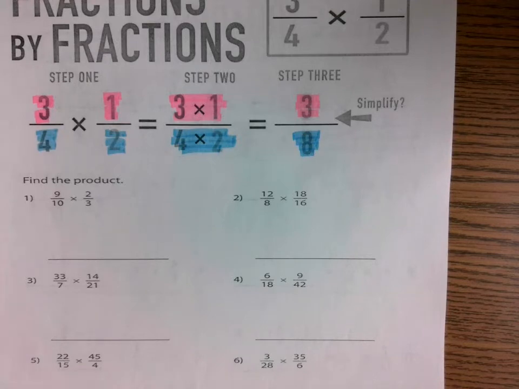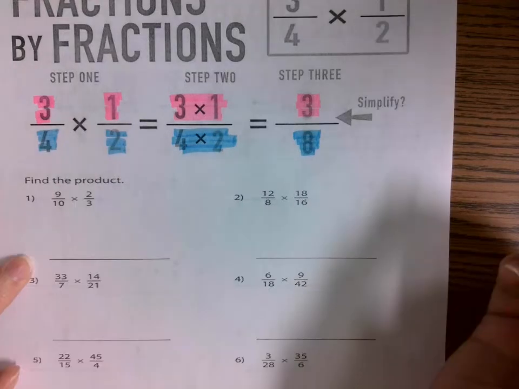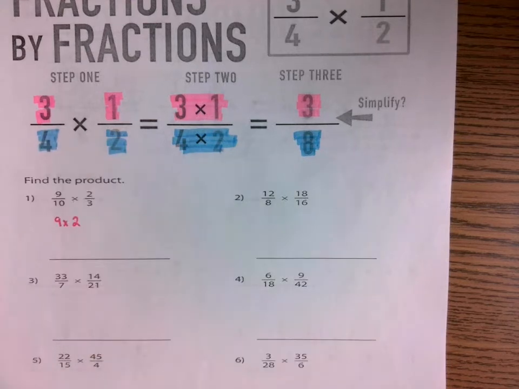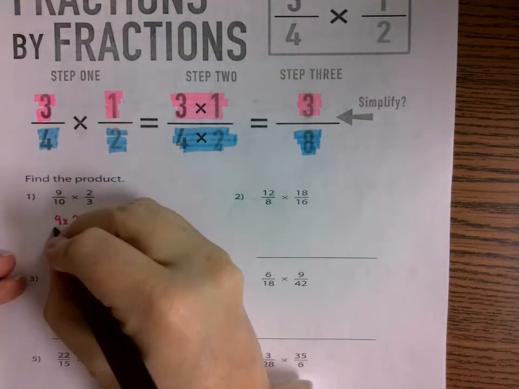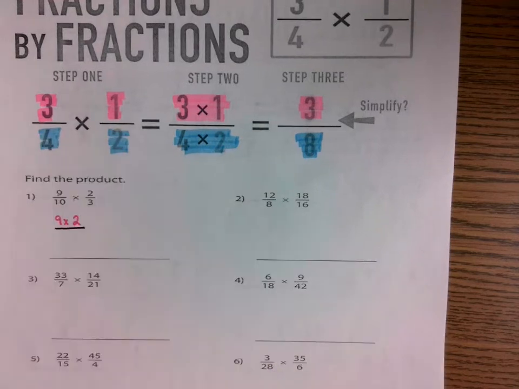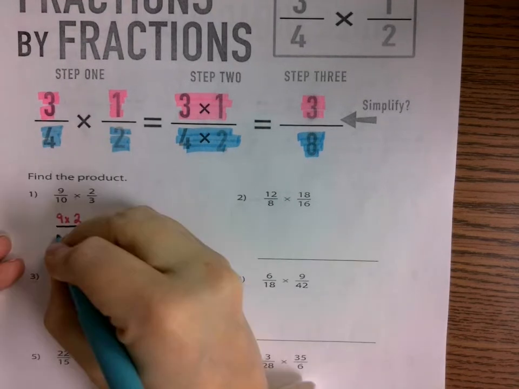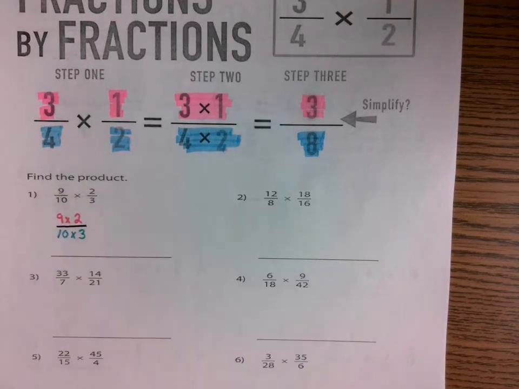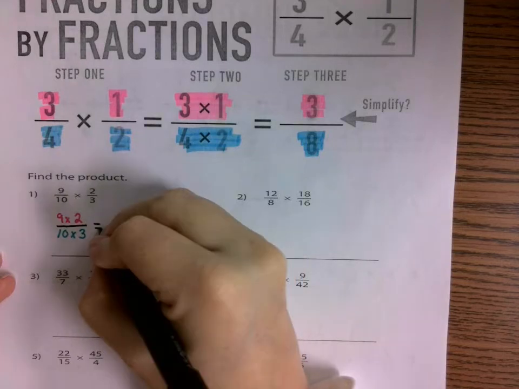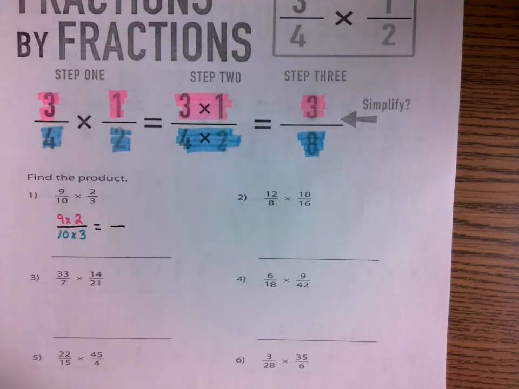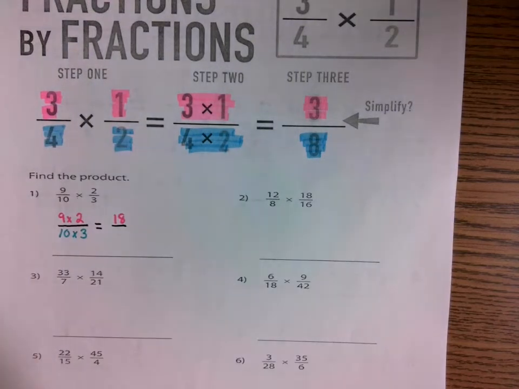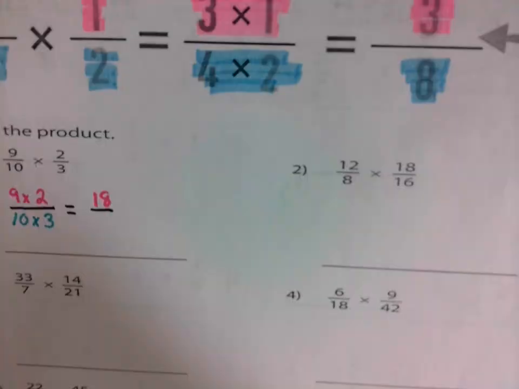For here, all I'm going to be doing is taking 9 and multiplying it by 2, and that's going to be my value for my numerator. Then on the bottom, for my denominator, I'm going to take 10 and multiply it by 3. So 9 times 2 gives me 18. 10 times 3, and I'll zoom in a little bit more so you can see it in the back, is going to give me 30.